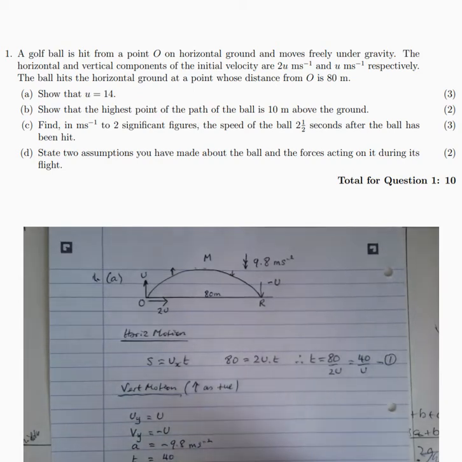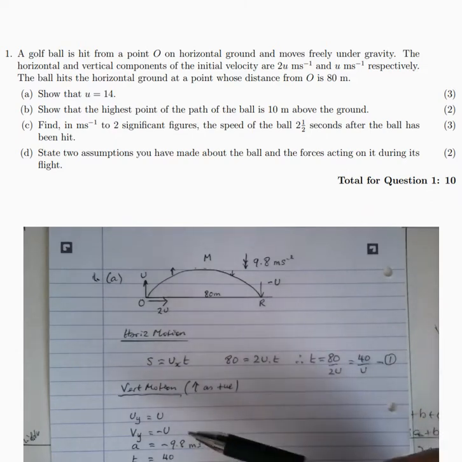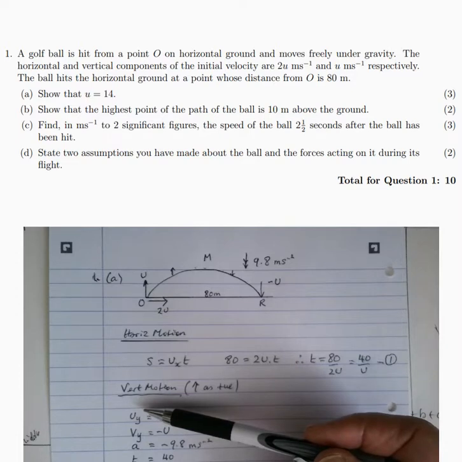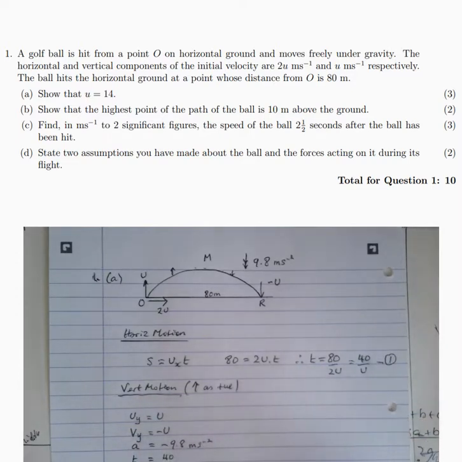So with that information, we can now plug this information into one of the Suvat equations. The Suvat equation we're going to want is one that relates the initial velocity to the final velocity, the acceleration and the time.